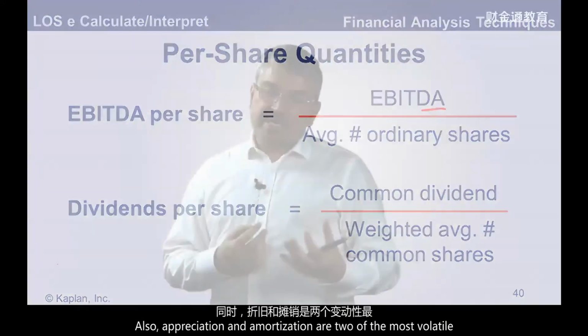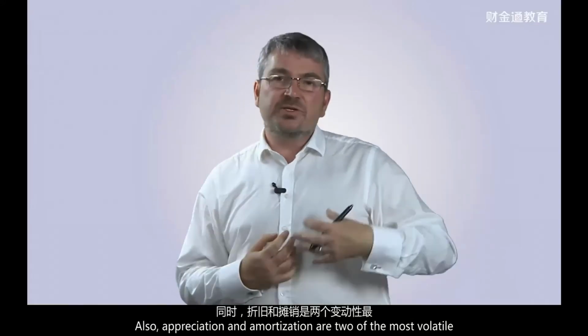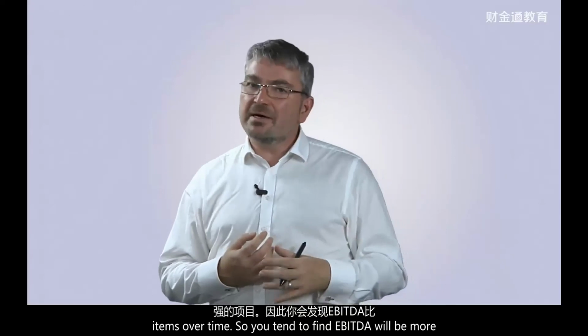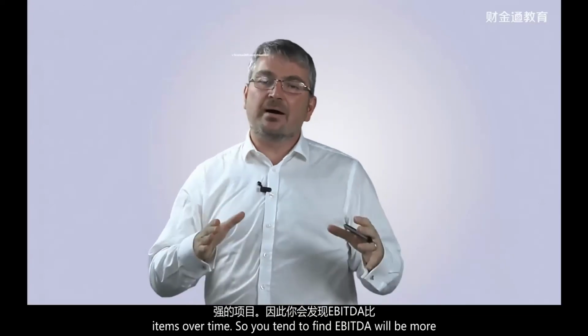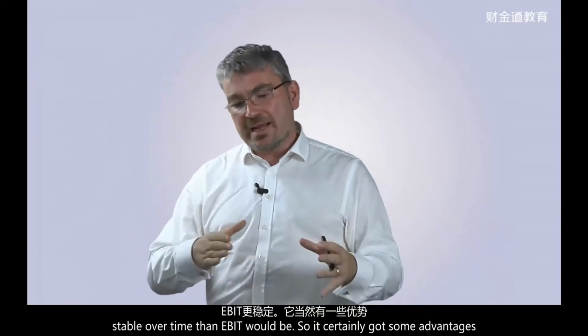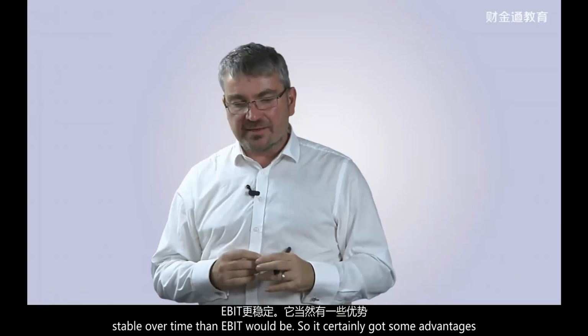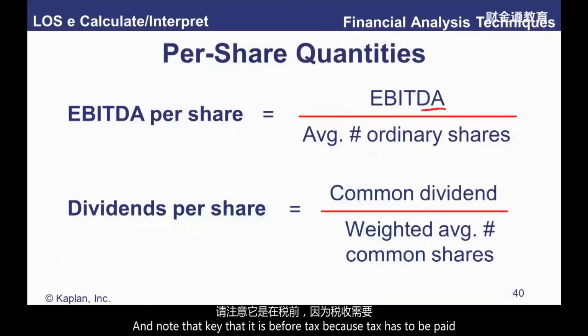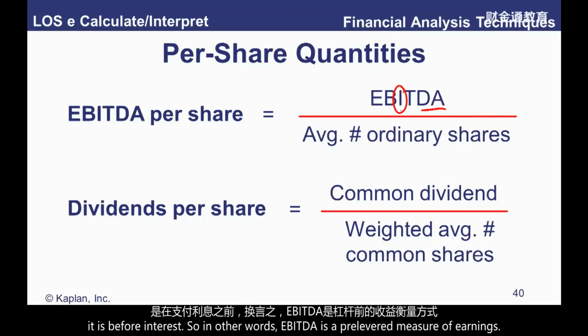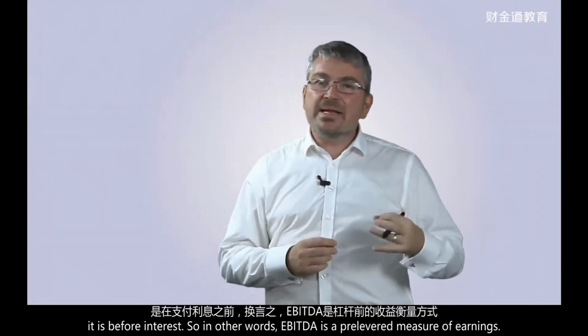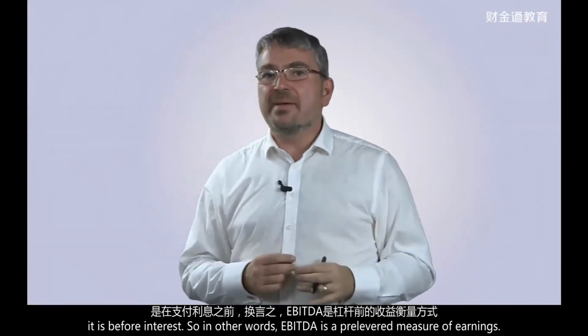Also, depreciation and amortization are two of the most volatile items over time, so you tend to find that EBITDA will be more stable over time than EBIT would be. So it's certainly got some advantages. I'm not that keen that it's before tax, because of course tax has to be paid before distributions to shareholders, and I'm really not that keen that it's before interest. So in other words, EBITDA is a pre-levered measure of earnings.